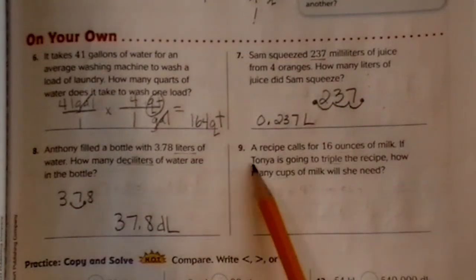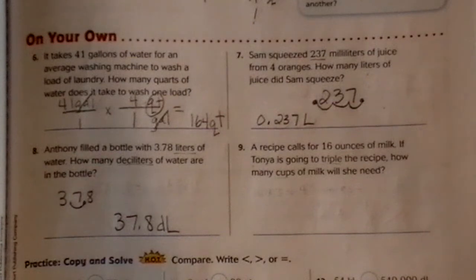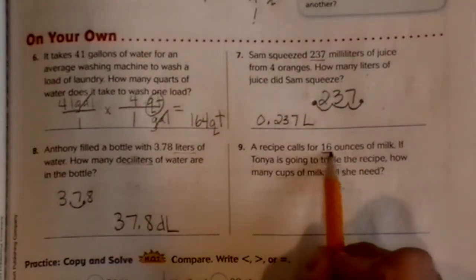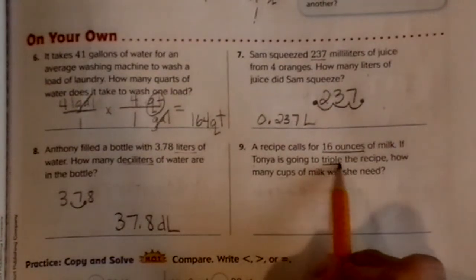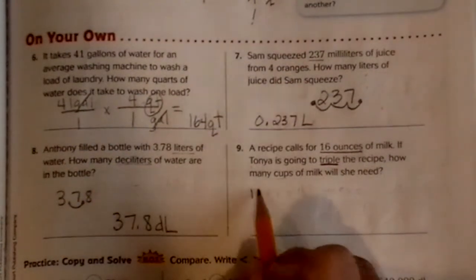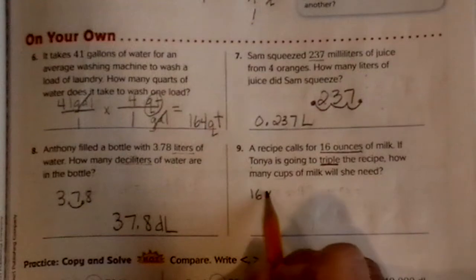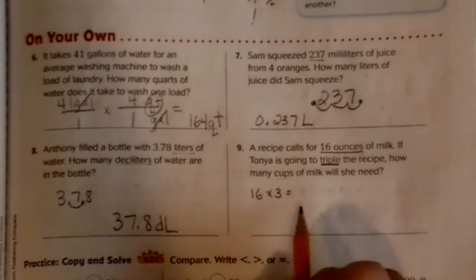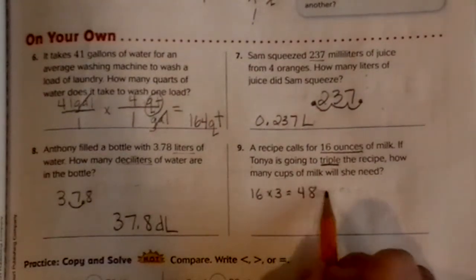All right, let's look at number 9. Number 9 says, a recipe calls for 16 ounces of milk. If Tanya is going to triple the recipe, how many cups of milk will she need? Well, she starts with 16 ounces, but she's tripling the recipe. So what that means is she's taking 16 and multiplying it by 3. So 16 ounces times 3 is going to give me 48 ounces.